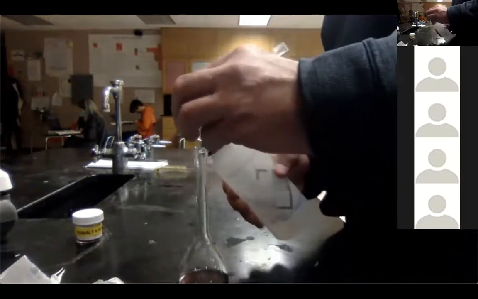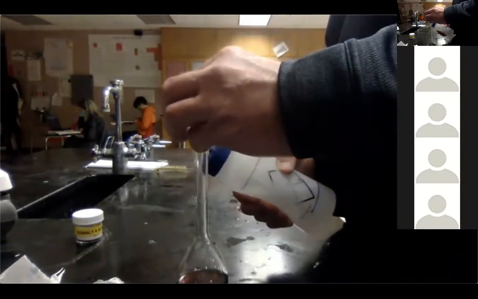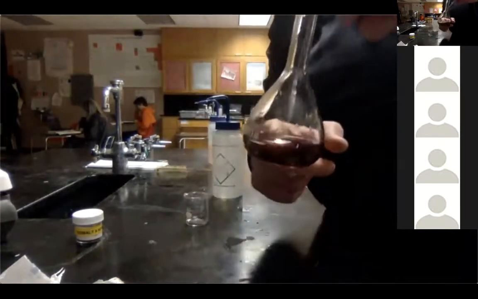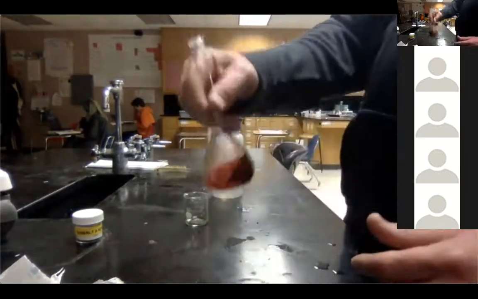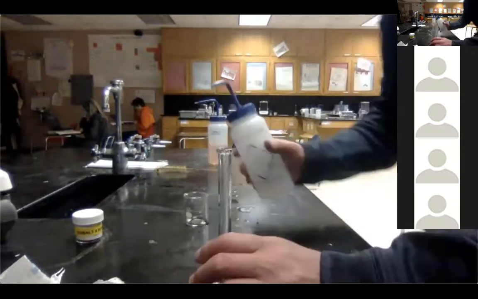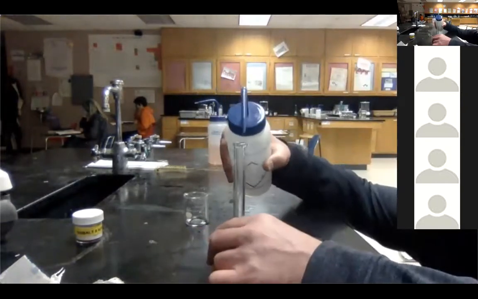Or if you think you're awesome with this thing, you can sit here and go like this and be like, yeah, I'm getting all of it. Until you get it all in here, give it a few swirls. And now we just want to raise this water level up to that line. So this is where we go like this.